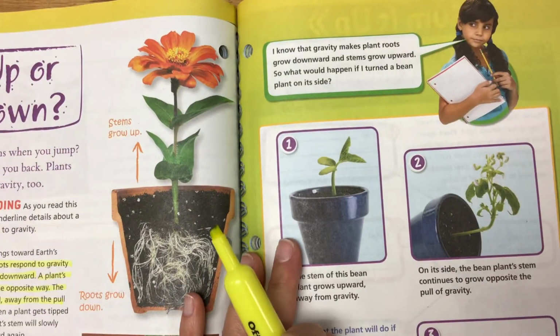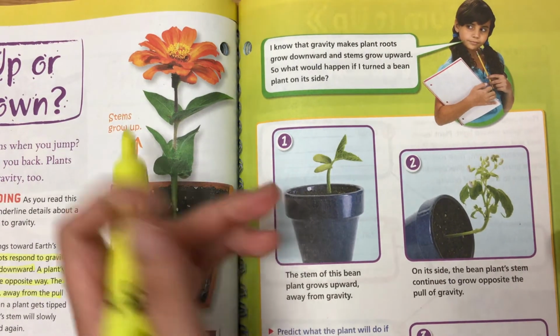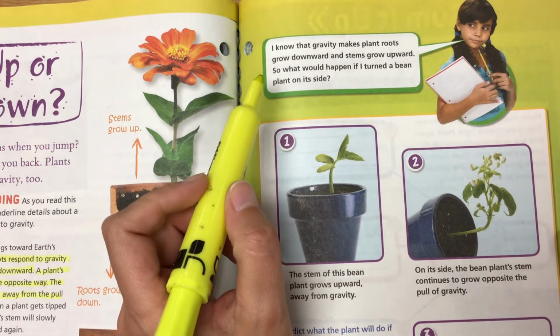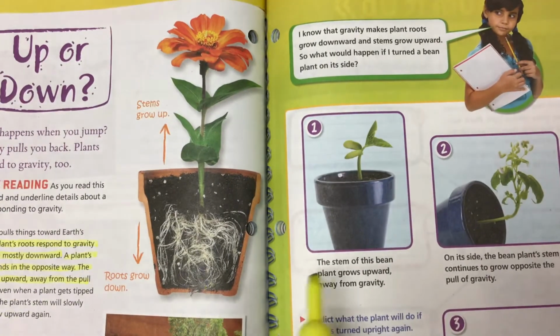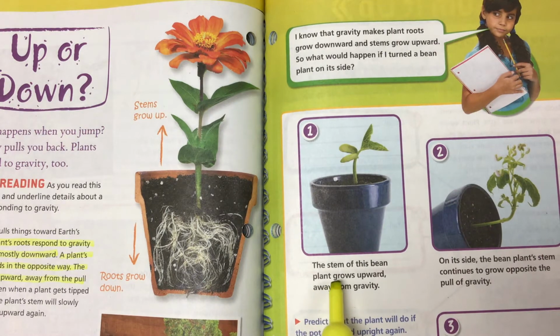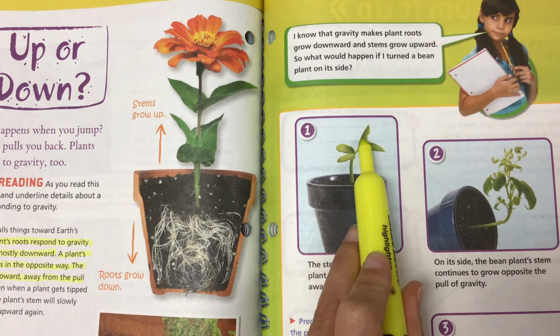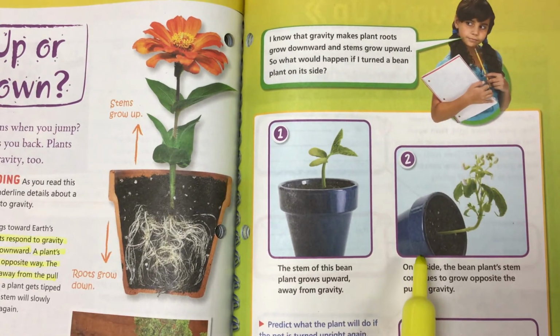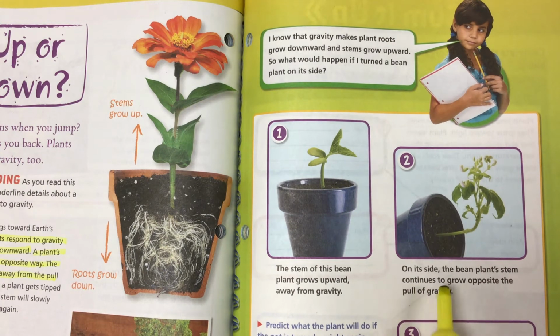I know that gravity makes plants' roots grow downward and stems grow upward. So what would happen if I turned a bean plant on its side? The stem of this bean plant grows upward away from gravity. On its side, the bean plant's stem continues to grow opposite the pull of gravity.